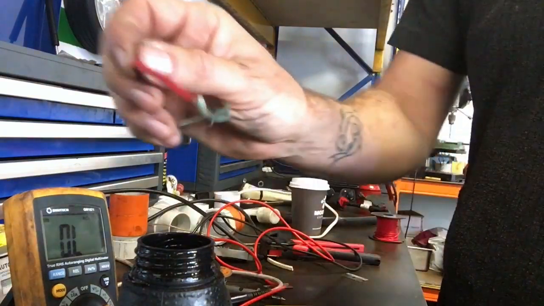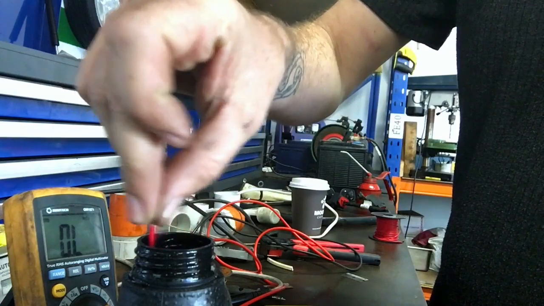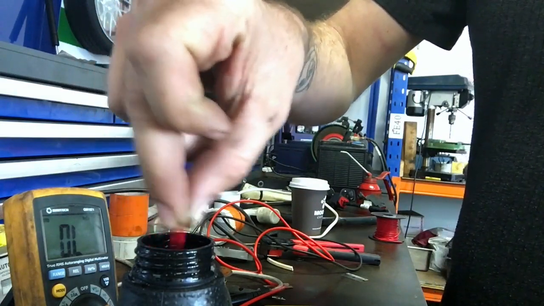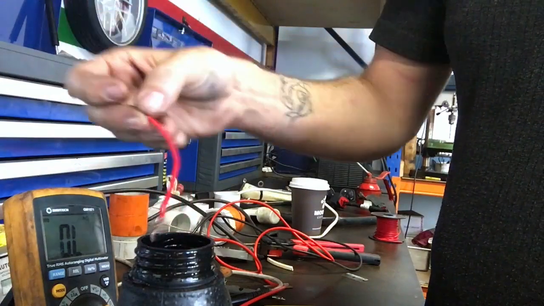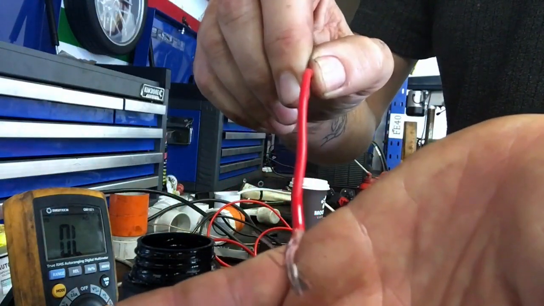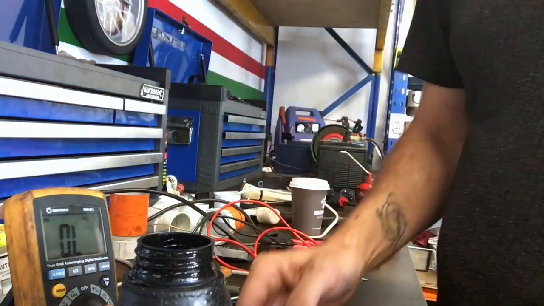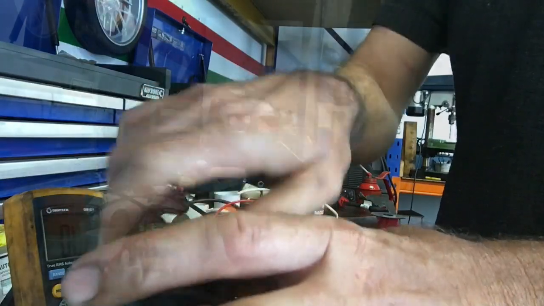So if I do that to both ends, so once again, pretty green. Give it a bit of a dip. It doesn't take that long to come up looking pretty much like copper again. Then I'll clean these up and we'll join them and we'll see what sort of resistance we start getting now.